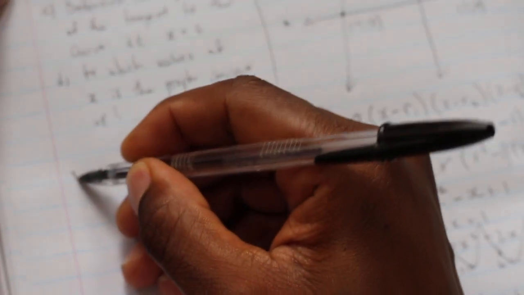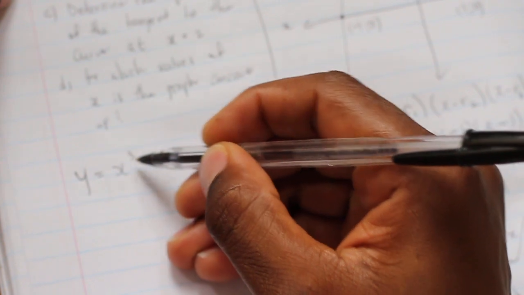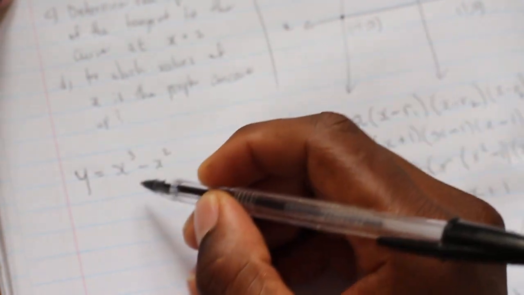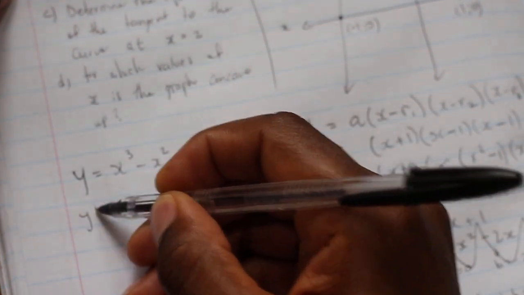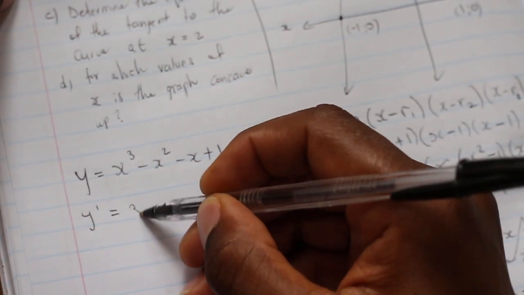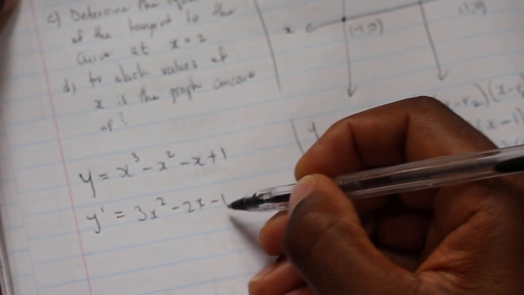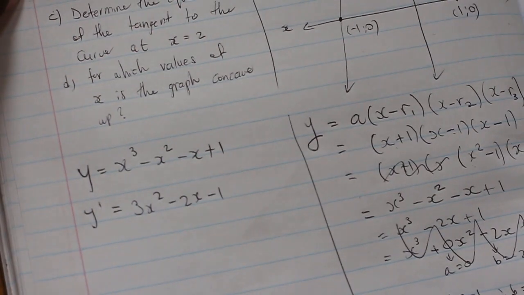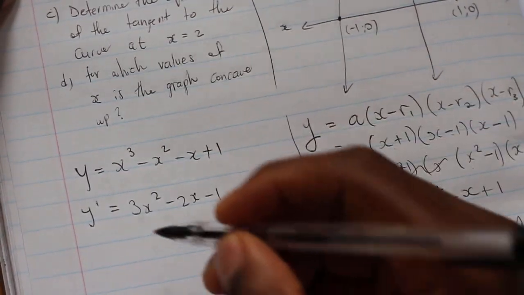So what is the gradient of the tangent? So we know that, okay, y is x cubed minus x squared, right, minus x and then plus 1. So y prime is what? 3x squared minus 2x minus 1. Right, so this is equal to 0. So we need to solve this.